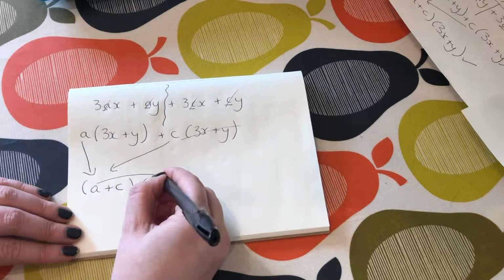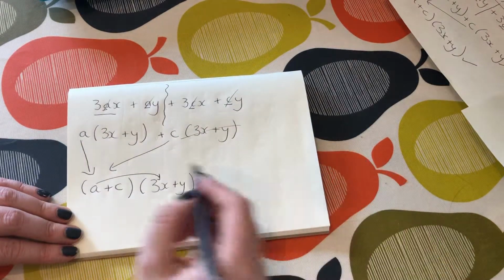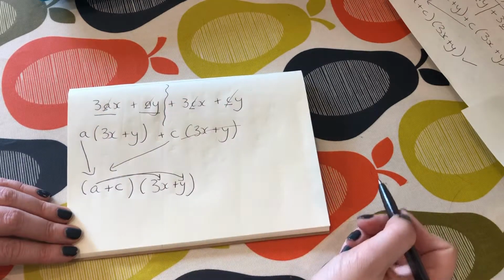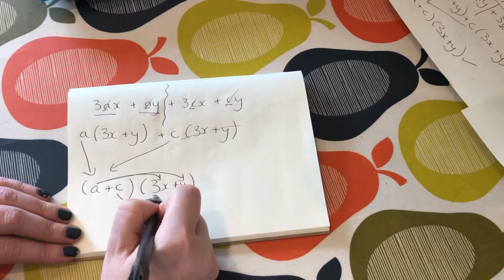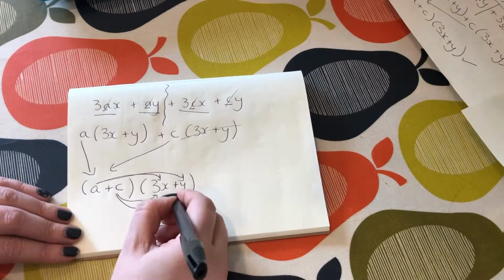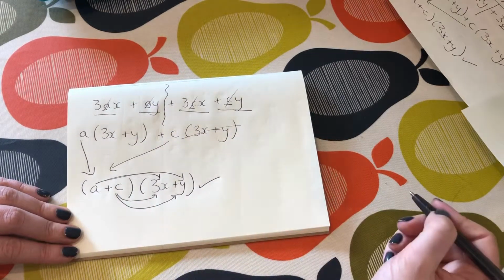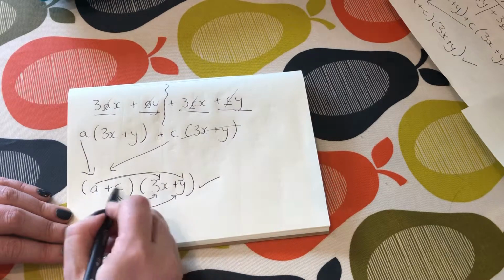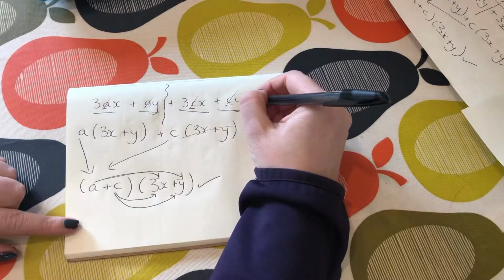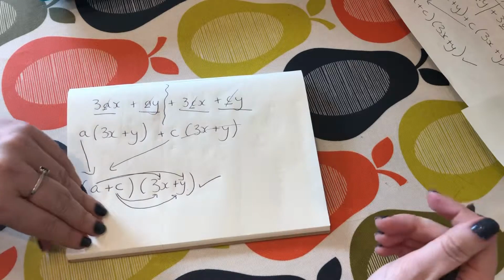So A times 3x will give you 3ax, which is this. So we're happy with that. A by y will give me ay. So we're happy with that. C by 3x will give me 3cx. So that's that sorted. And then C by y will give me cy. So I know I'm right, because if I multiply these out, like I showed you how to expand your brackets, I get what they gave me originally. So I know that I'm on the right track and I've got the right answer.